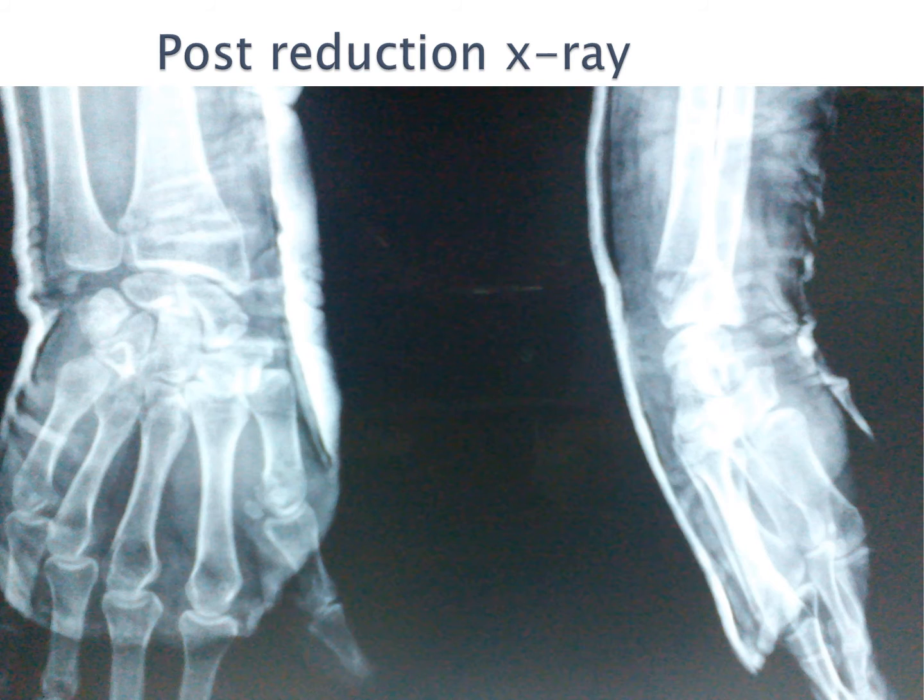This one is the closed reduction and immobilization. Once you give traction, the fracture fragment can reduce, and for correction of the dorsal angulation you have to flex palmarly and you have to deviate ulnarwards. So this is the post reduction X-ray. You can reduce this fracture in the operation theatre under C-arm with hematoma block.